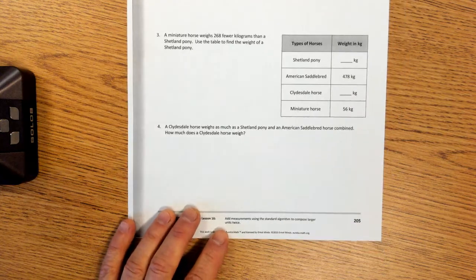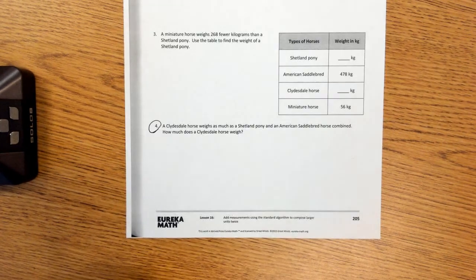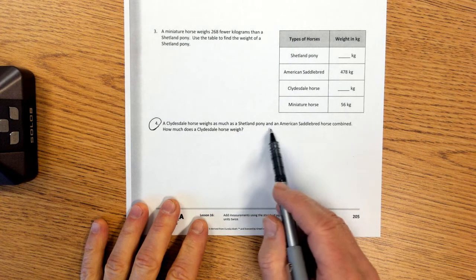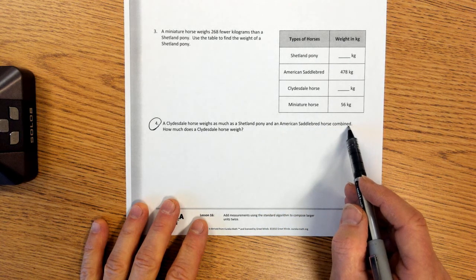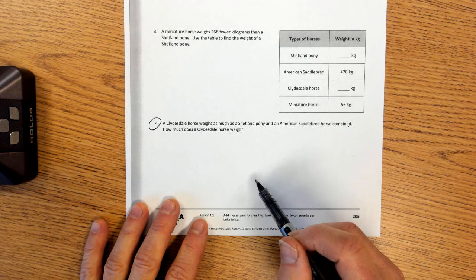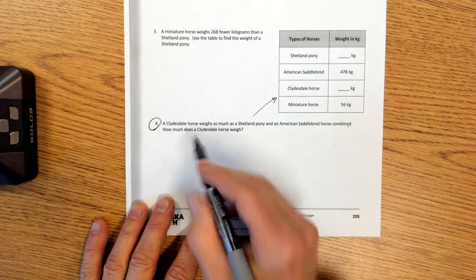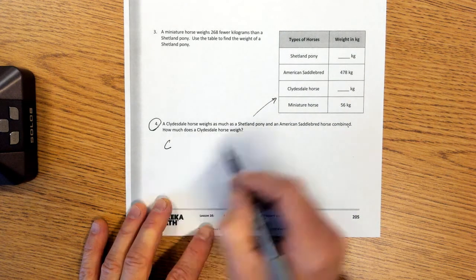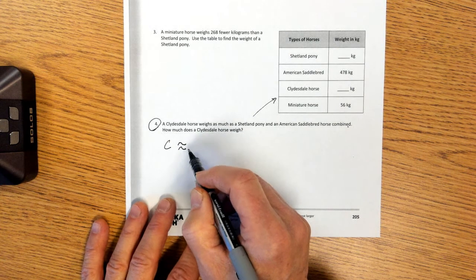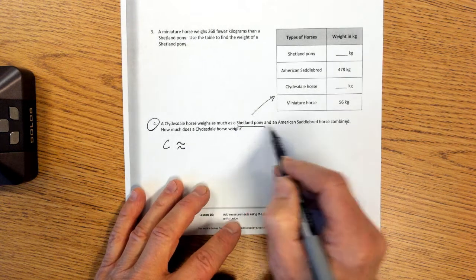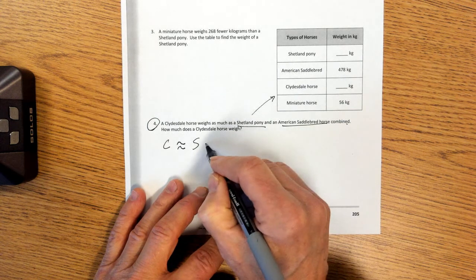Let's do 4. We don't have time to do them all, but let's do 4. A Clydesdale horse weighs as much as a Shetland pony and an American saddlebred horse combined. Wow. Makes me think that we better look up here to check the weights, right? A Clydesdale, I'm going to put a C for Clydesdale, weighs about as much, check this out. I get to use that, huh? It doesn't mean that it's the same, it means about the same, as a Shetland and an American saddlebred. All right, well, it's a Shetland and American saddlebred. Let's call that AS.